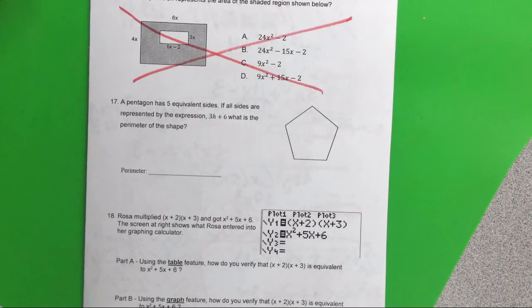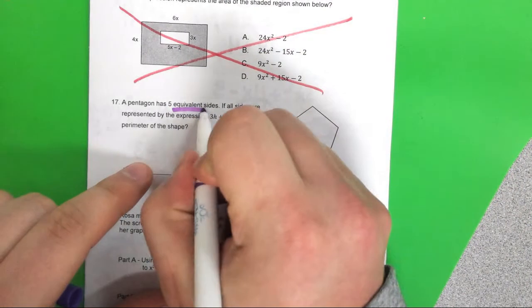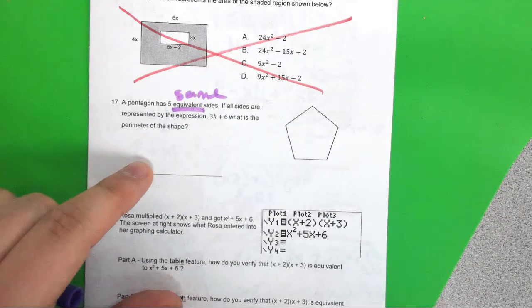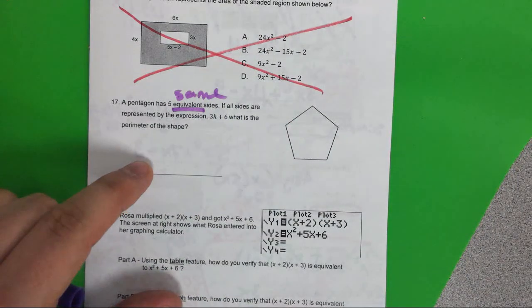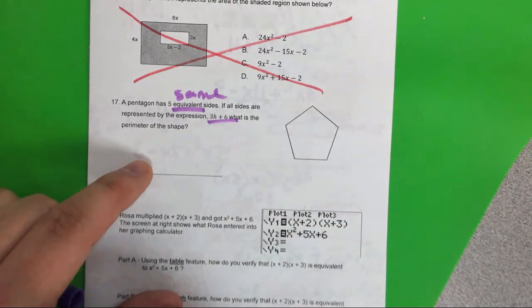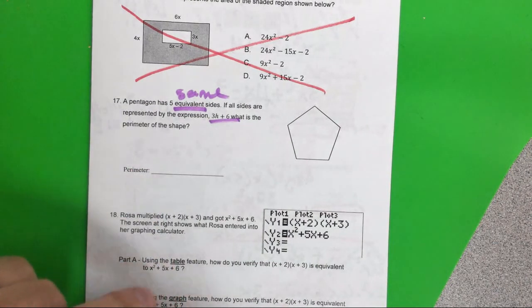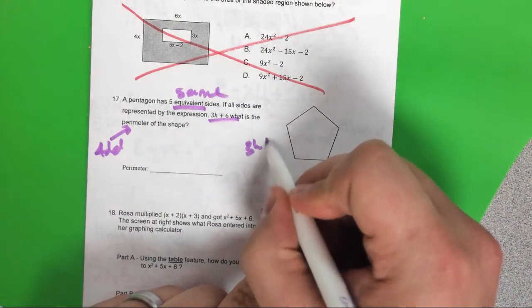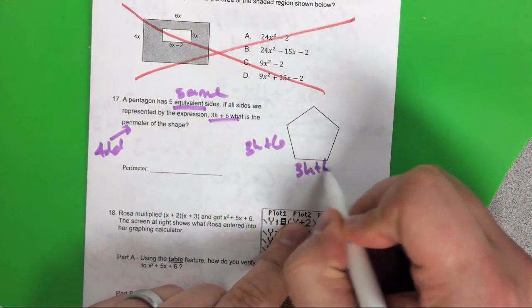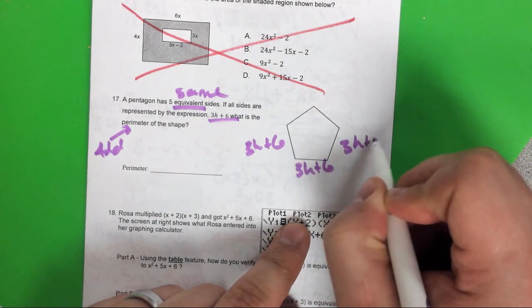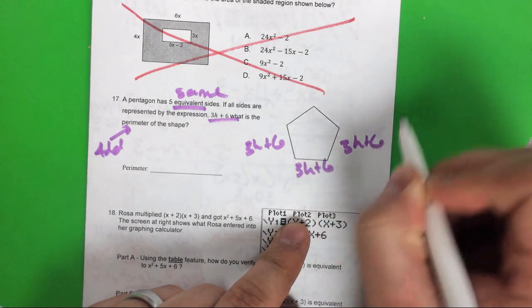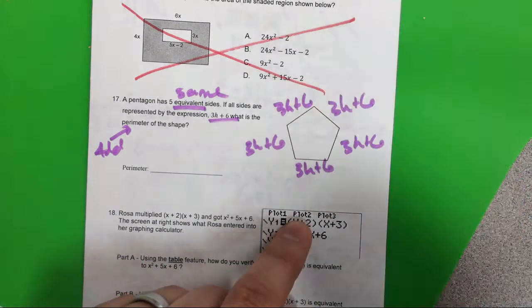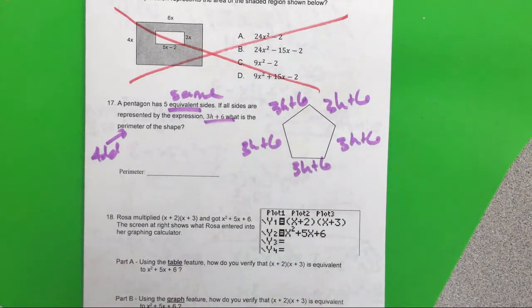17, pentagon has 5 equivalent sides. Again, same. Equivalent means same. If all the sides are represented by the expression 3h plus 6, what is the perimeter of the shape? Remember, perimeter we're adding. So all the sides are 3h plus 6. 3h plus 6. 3h plus 6. Guess what? This one's 3h plus 6 too. All right, so there's that. Now we just add them together.